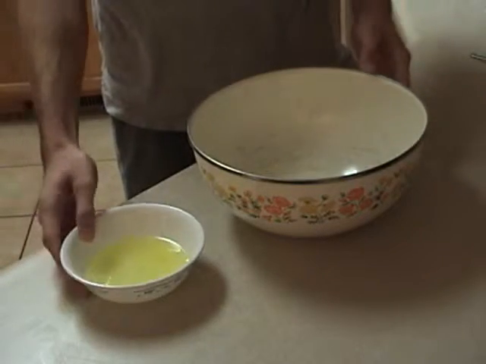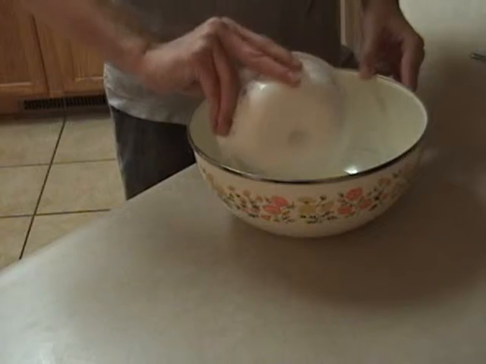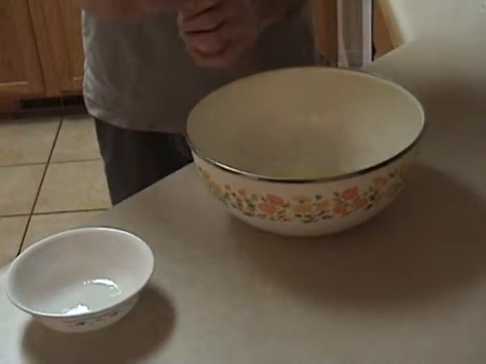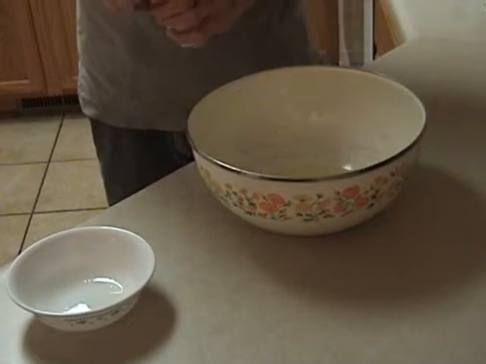We will now add the whites from our 4 eggs to our large mixing bowl. We need to use metal for this because plastic bowls can hold on to fats, and the fats will prevent the foam from forming. We'll then add ½ teaspoon of tartaric acid.